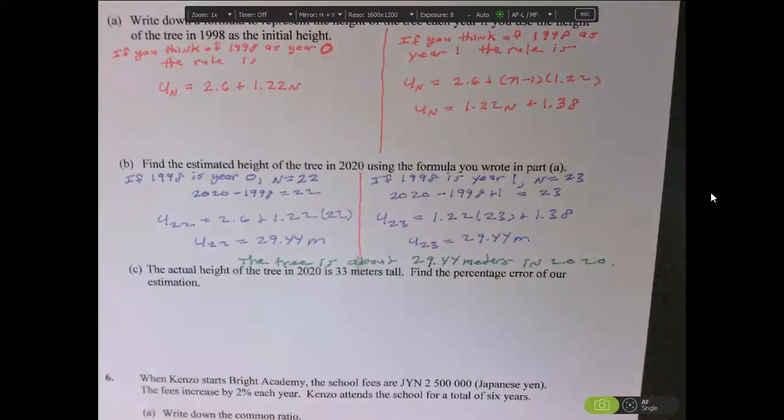Okay. All right. So anyhow, as we said, the actuality is it's 33 meters tall, not 29.44 meters. We want to see what is the percentage error of our estimation. So once again, pause your video and come back and see if you do it right. I'll talk to you in a moment.